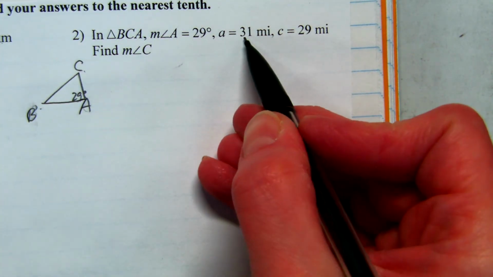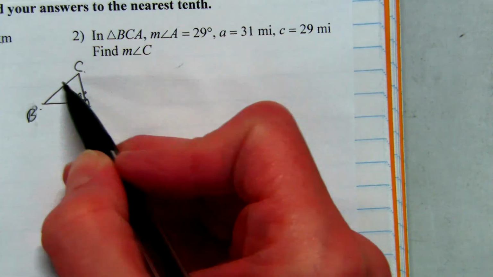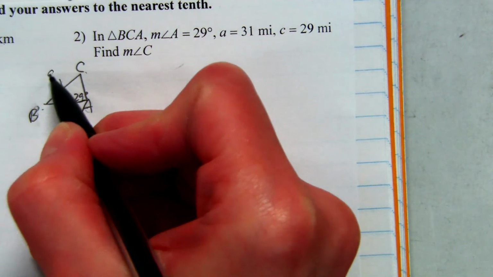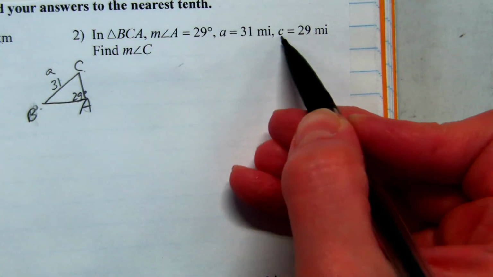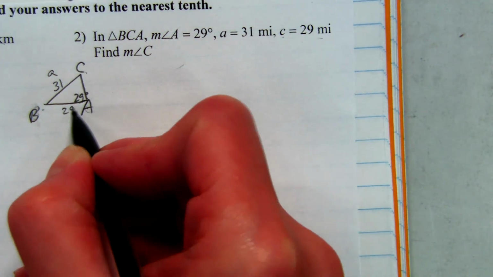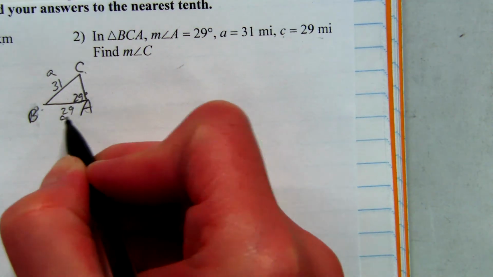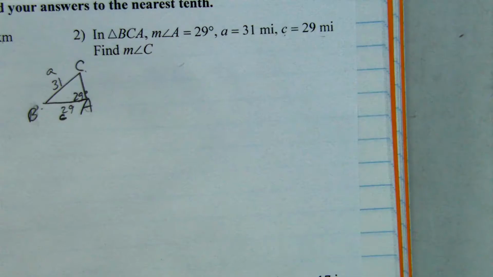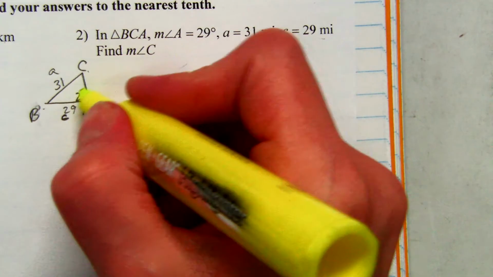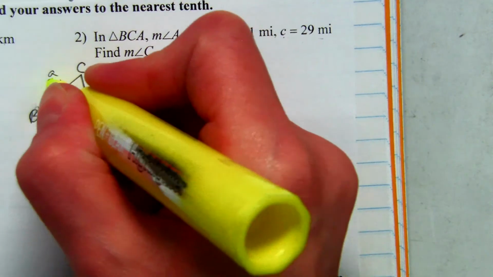Little a is 31 miles, so little a is across from big A, so this would be 31. So that's A. And then little c is 29, so little c is across from big C, so that's 29. This is side little c right here. So we look at the information that we have first and try to see what we can pair up. So the 29 degrees is across from the 31.